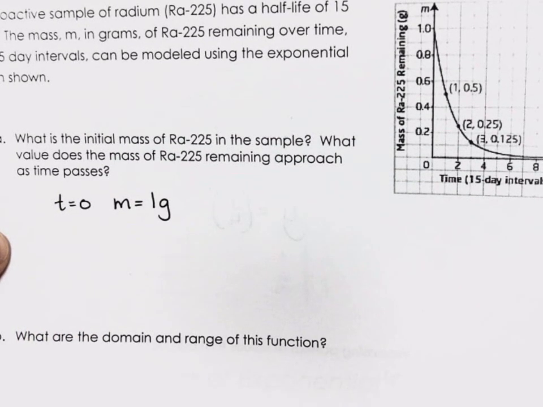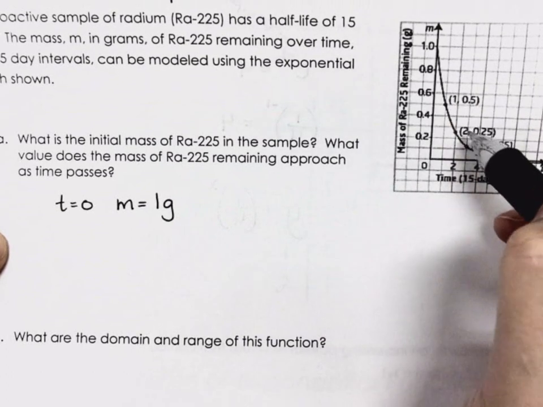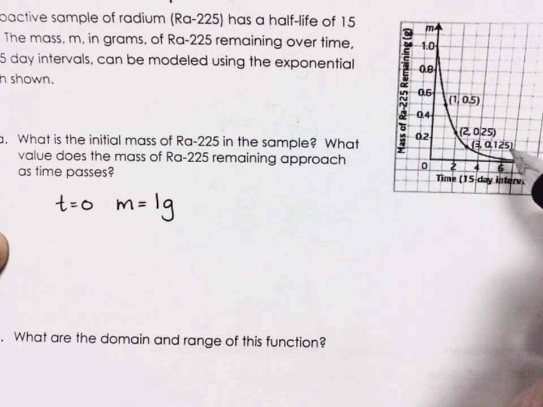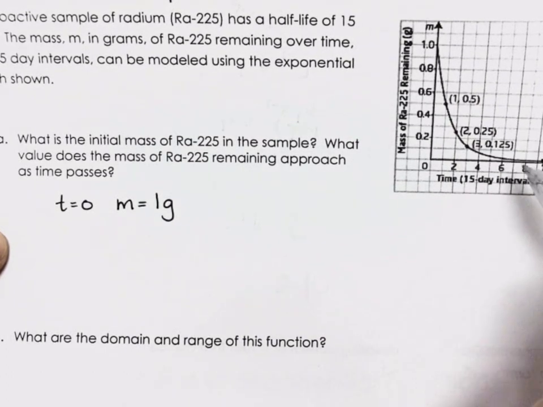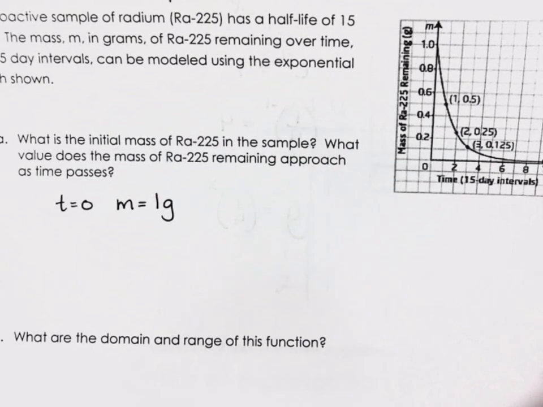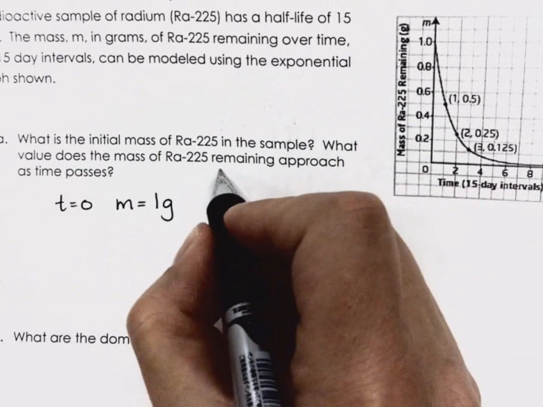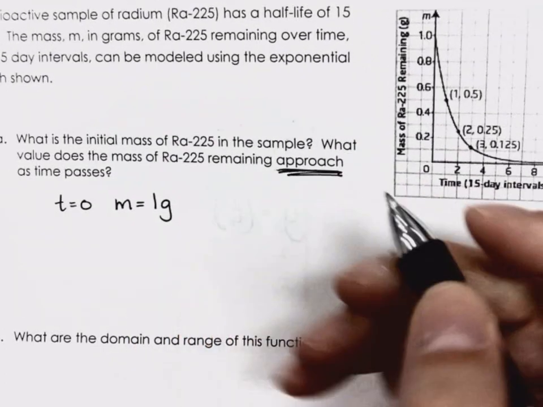What value does the mass of radium remaining approach as time passes? What's happening? Where's my graph going to? It's headed to how much in grams? It's headed towards 0. Will I ever reach 0? No. So this is the word approach.